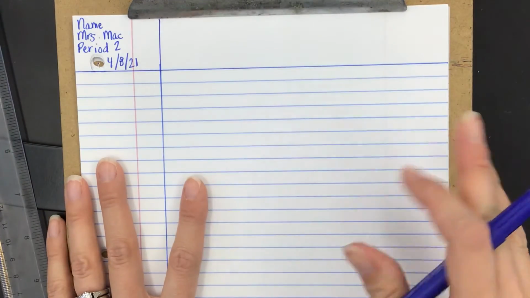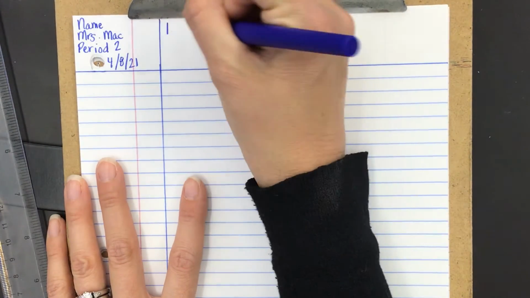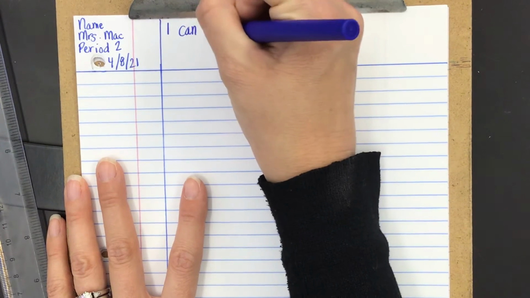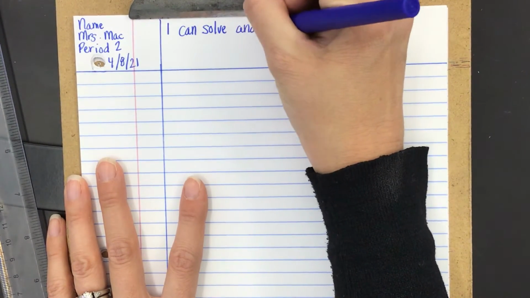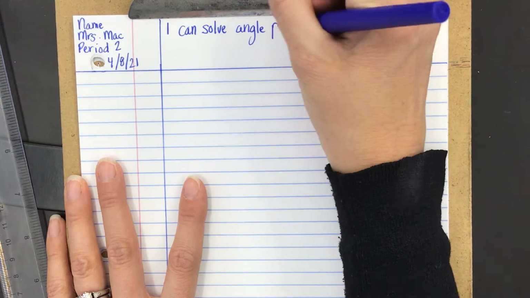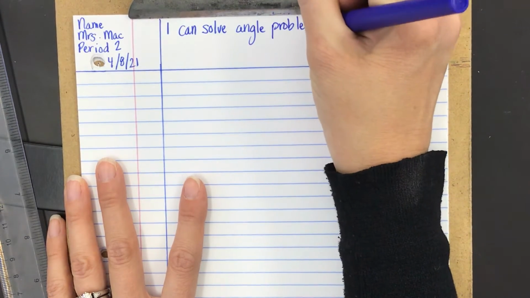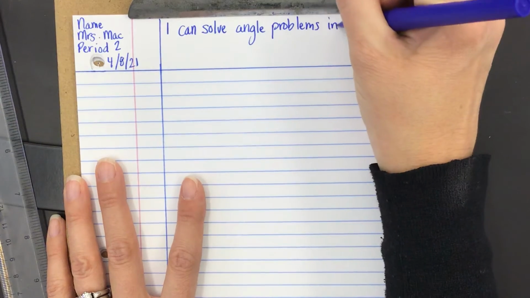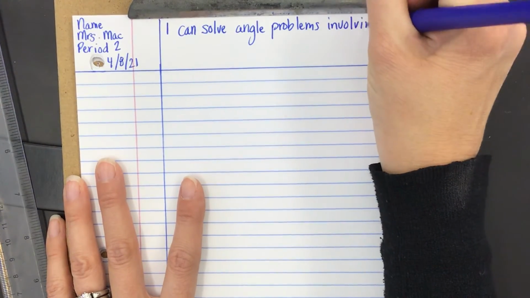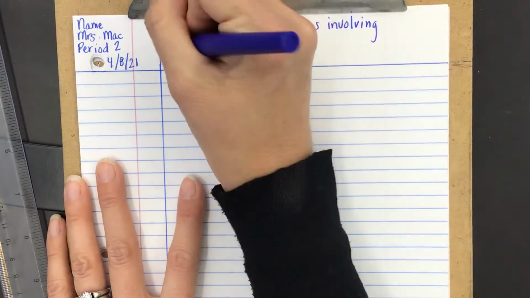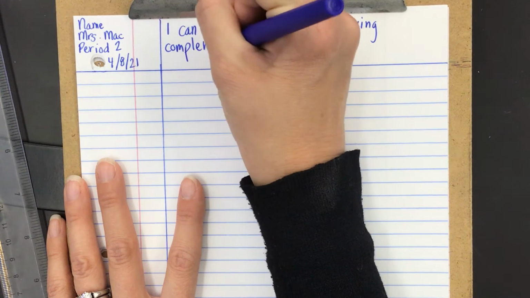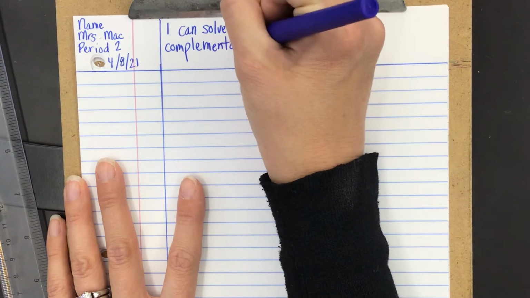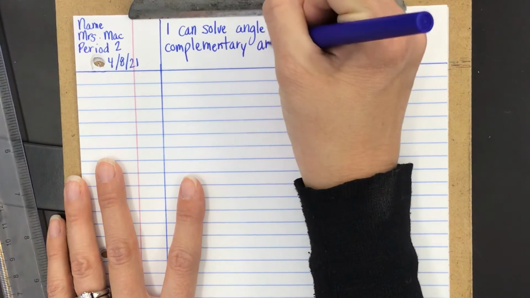Okay, so our learning target today is I can solve angle problems involving complementary angles.